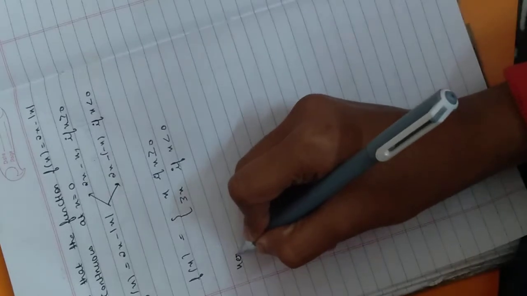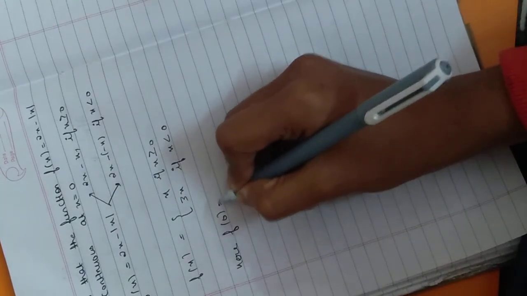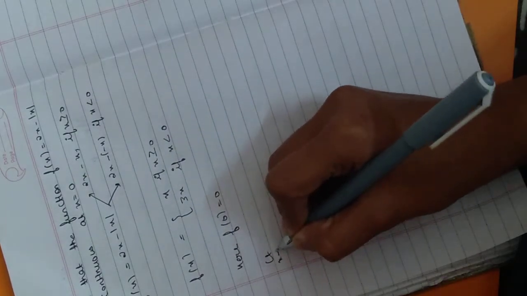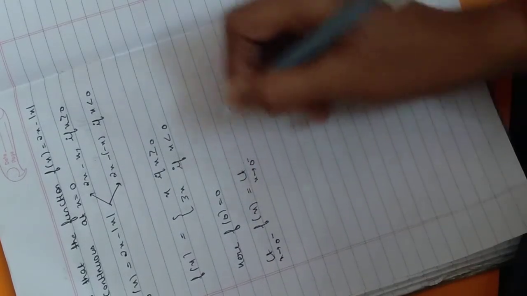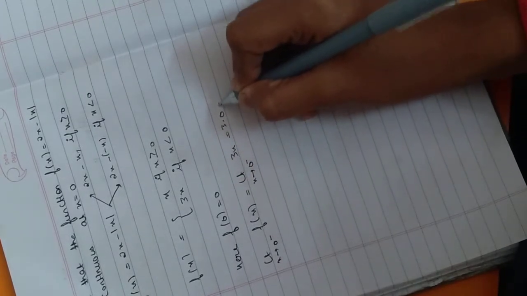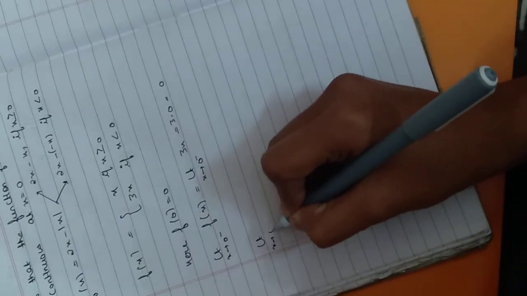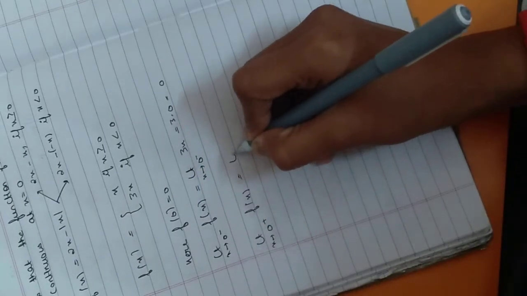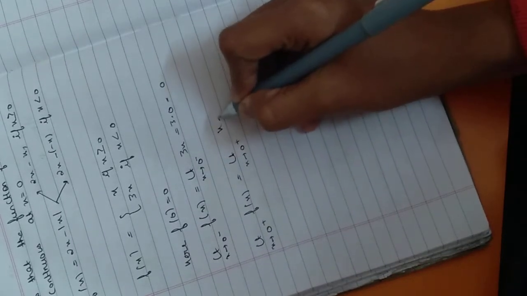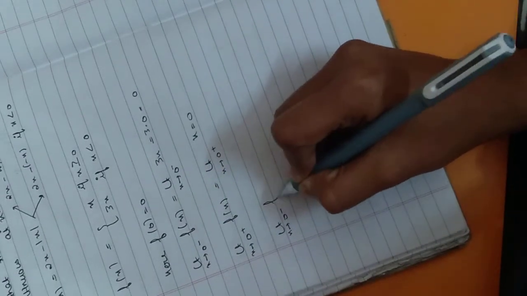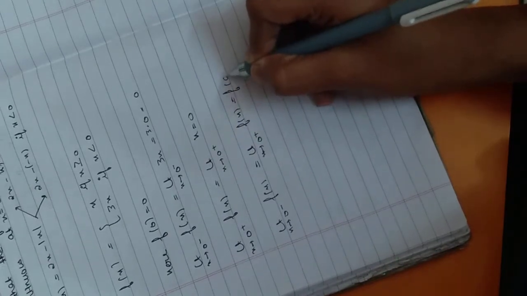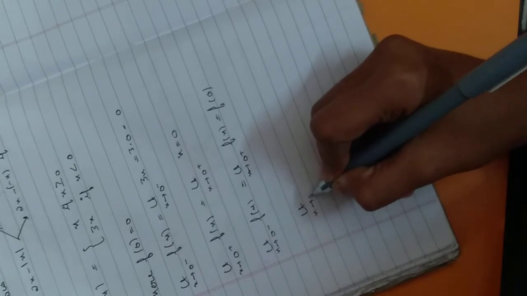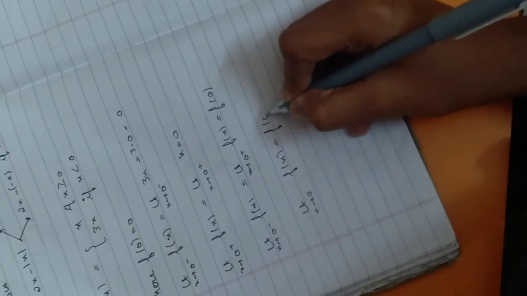Now here f of 0 will be 0. The limit as x tends to 0 minus of f of x is equal to the limit as x tends to 0 of 3x, which will be 0, and the limit as x tends to 0 plus of f of x is equal to the limit of x, which is 0. So the limit as x tends to 0 of f of x is equal to f of 0.